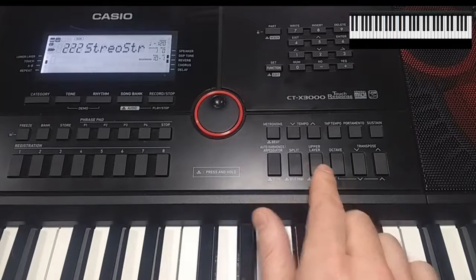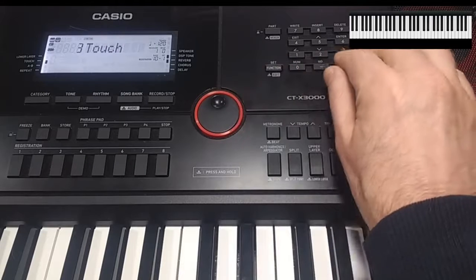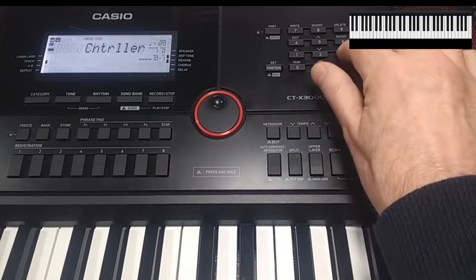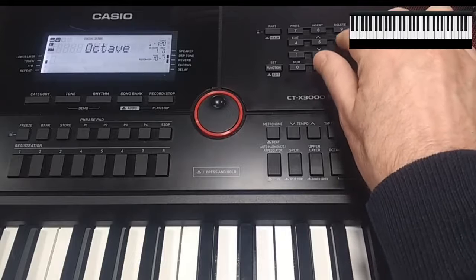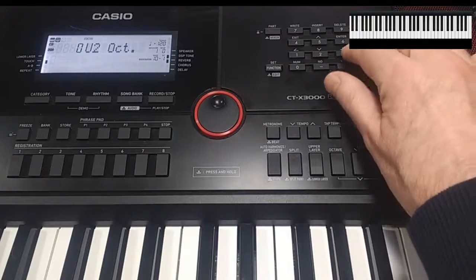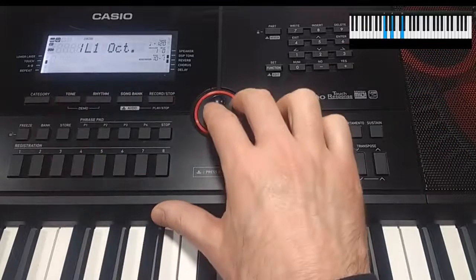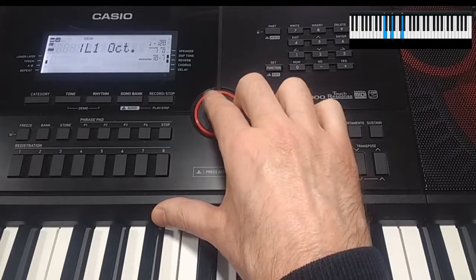And again, I can change the octave, go into the function menu, scroll along until I find octave, press enter, scroll again until I get to lower 1 octave, and I can change the octave of these strings.